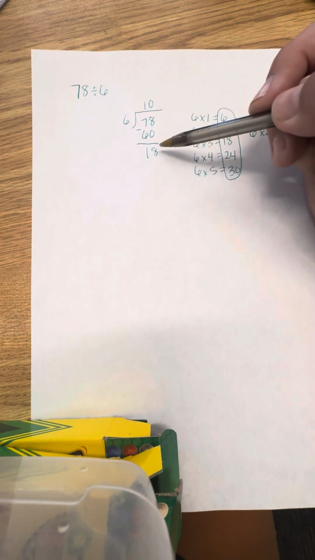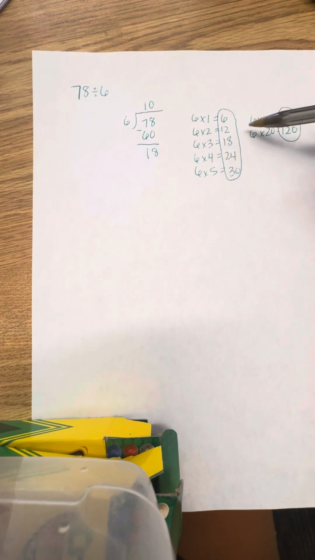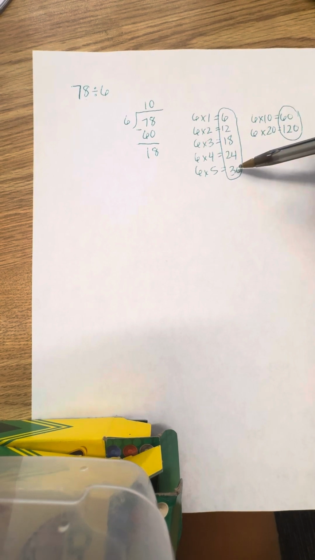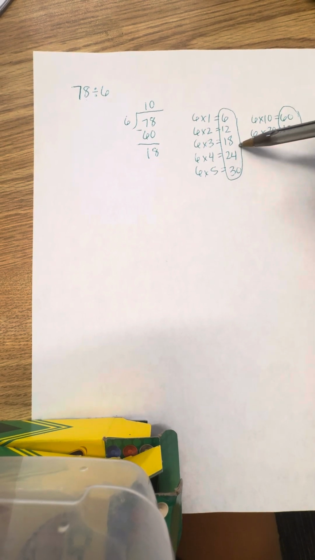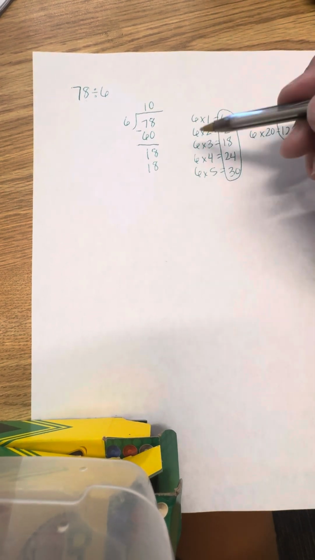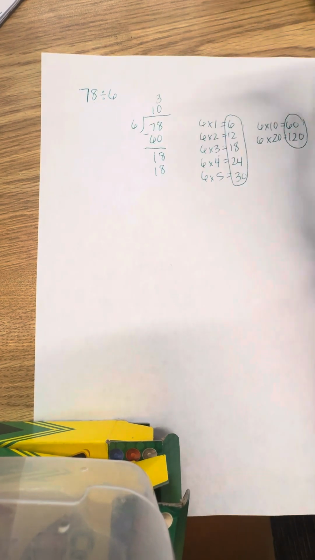So my new division problem is going to be 18 divided by 6. I'm going to look at my circled numbers here for the closest number to 18. Now remember, it cannot be bigger than 18. And I actually see an 18 right here. So I'll write my 18 underneath. And I ask myself, what do I multiply by 6 to get 18? And that's going to be this 3 right here. So my 3 will go on top of my 10.